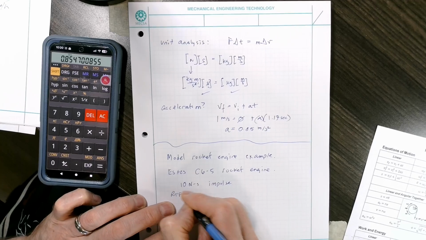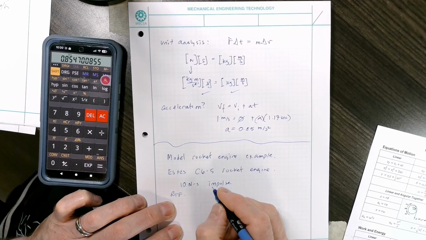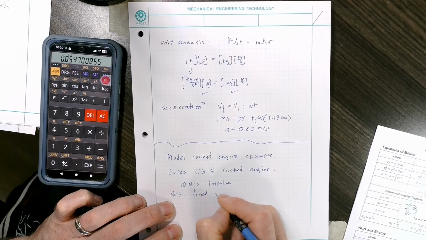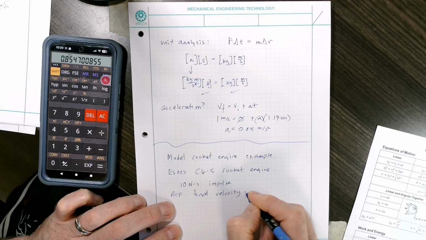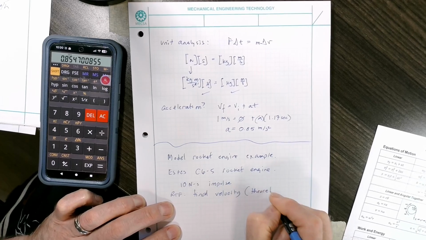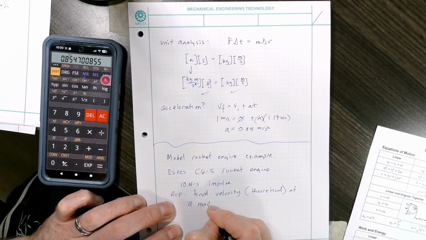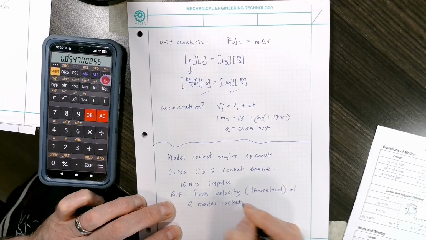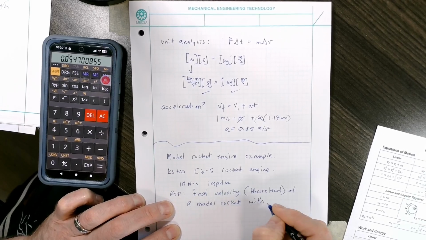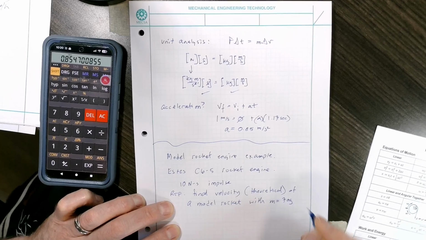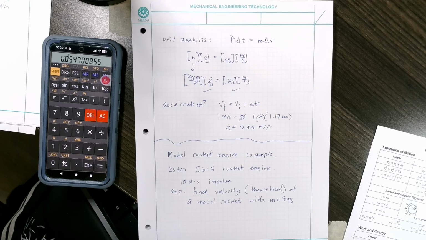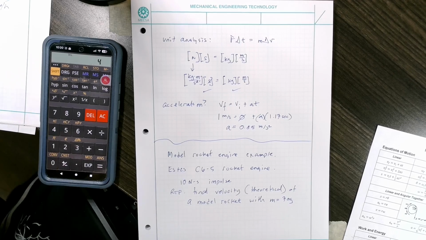Required to find: final velocity, and I'm going to say theoretical. More about that in a minute. Of a model rocket with mass of 70 grams. Estes' website says the design maximum mass for that engine is 4.4 ounces, which is 120 grams or something.